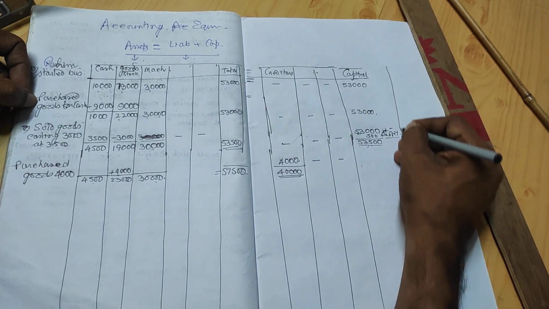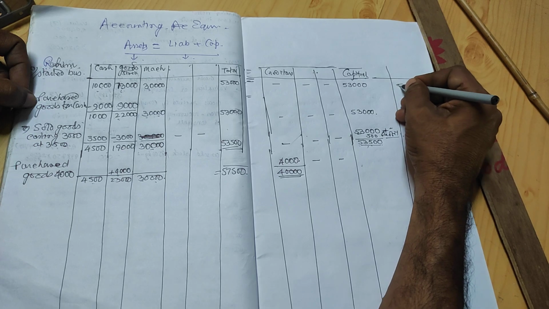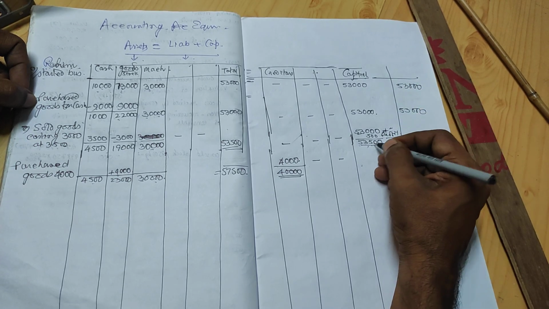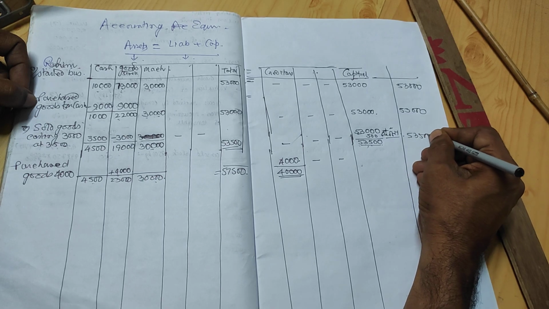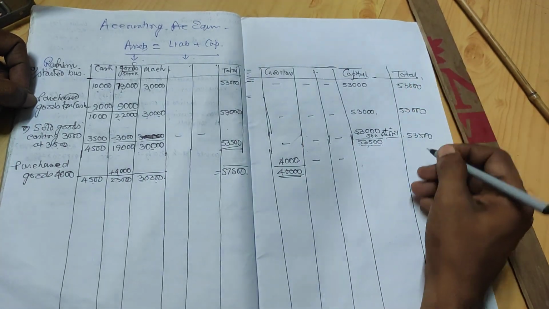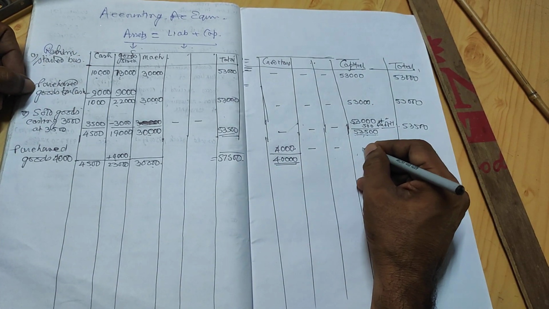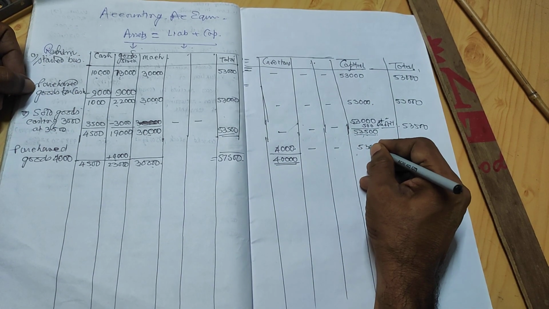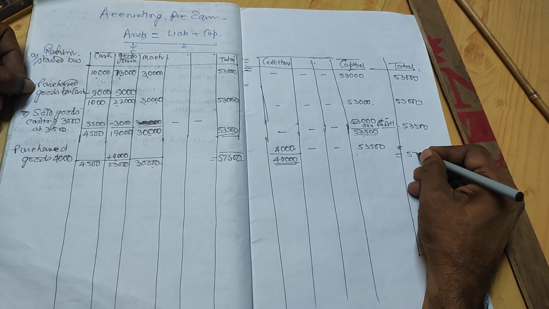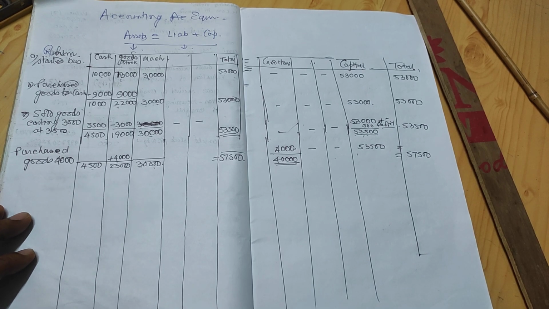Here the total column should be there also. This is my total column. It was 53,500, total becomes 57,500. This is the way by which we can make the equation. Pakka.